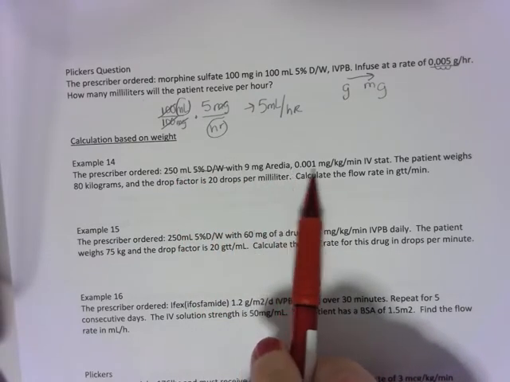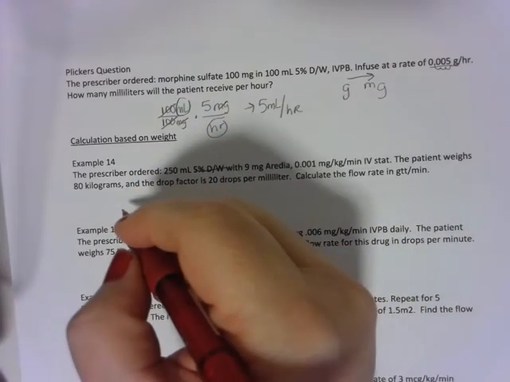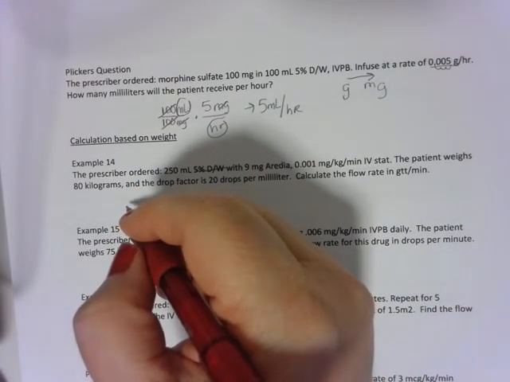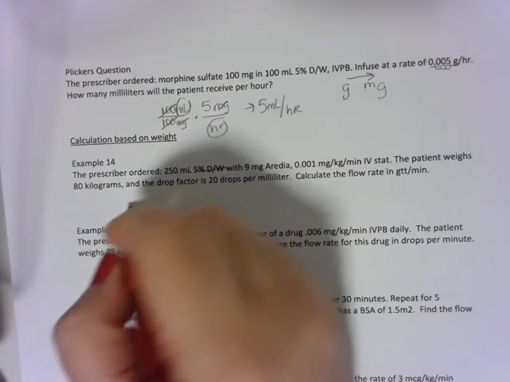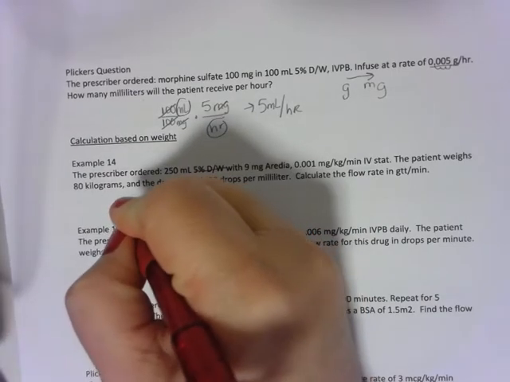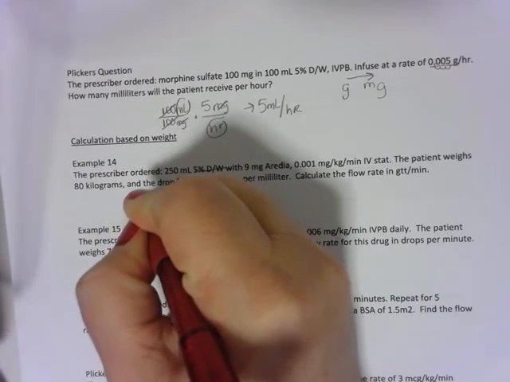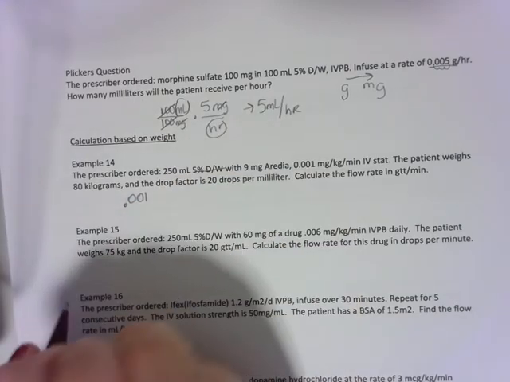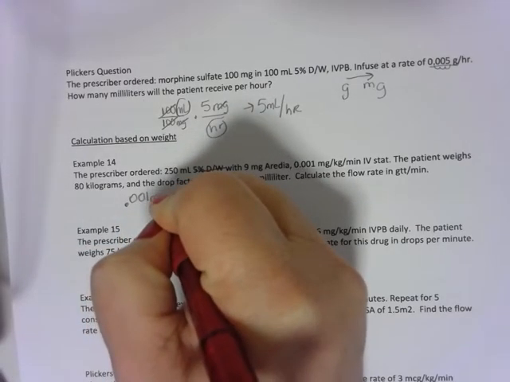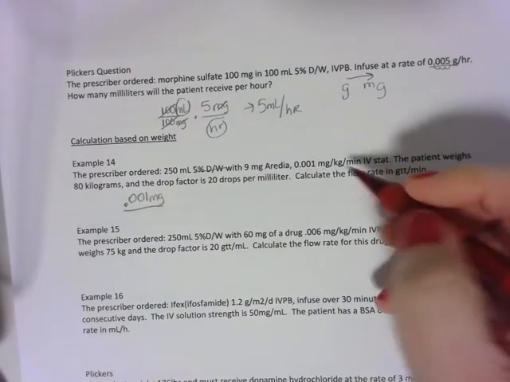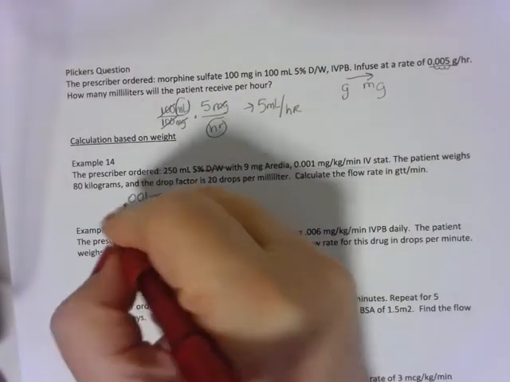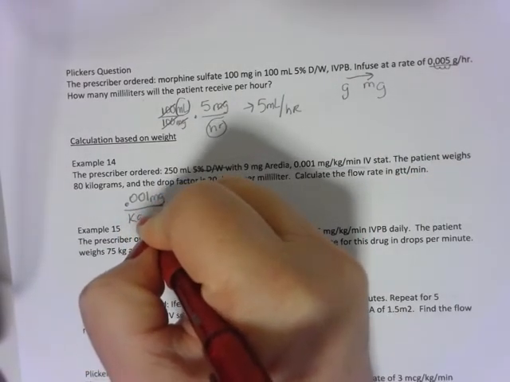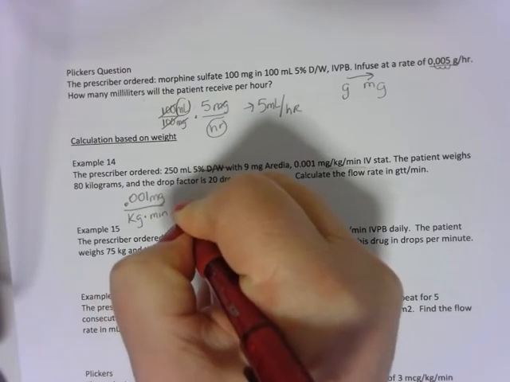So I'm going to start with my .001 milligrams. And remember, when you see this setup, kilograms times minutes is in the denominator. So this is my order.